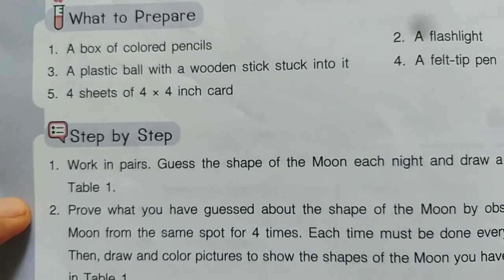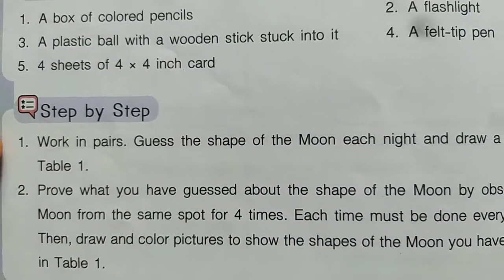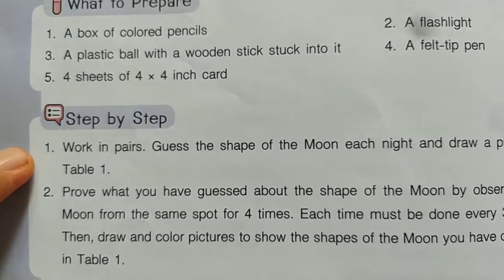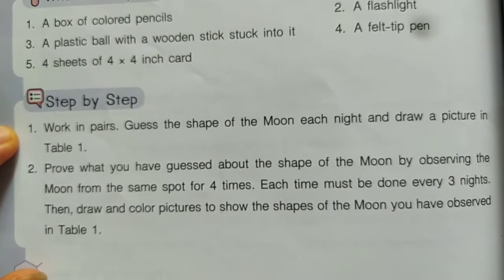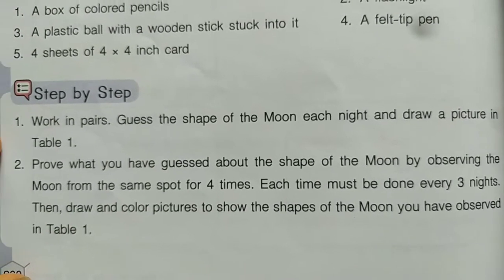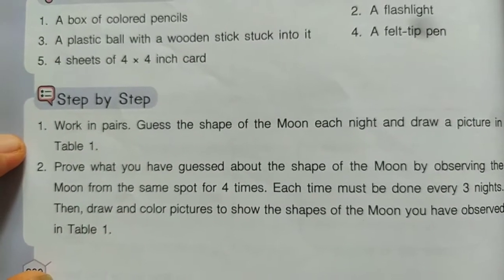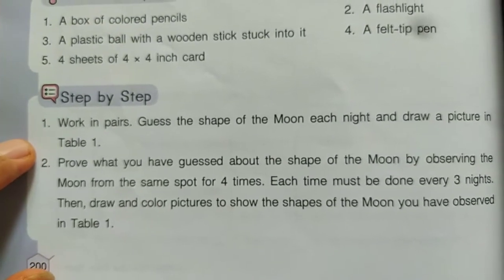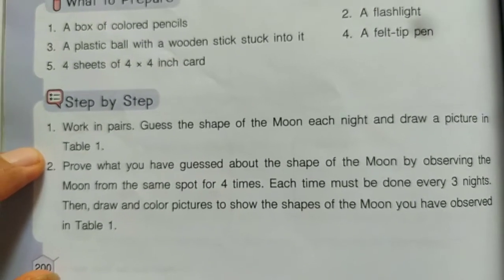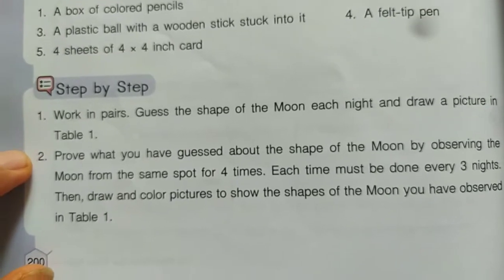All right, step by step. Number 1, work in pairs. Well, we are not in the classroom now. Let's modify it a bit. Guess the shape of the moon each night and draw a picture in table 1. Okay, next is table 1.